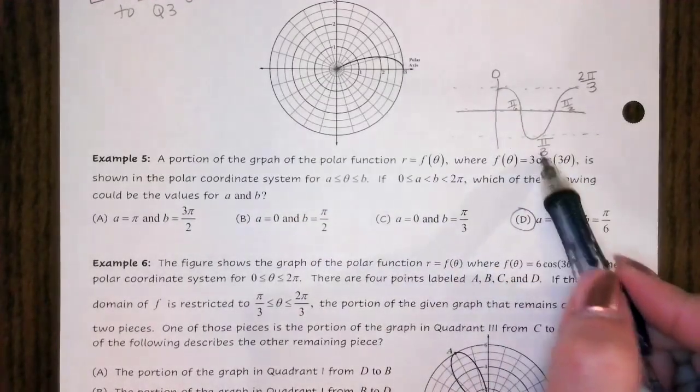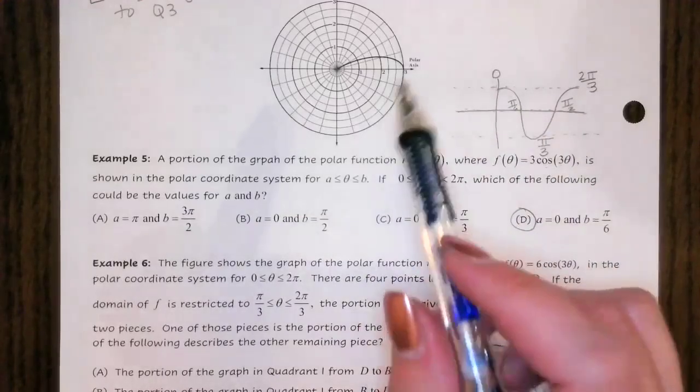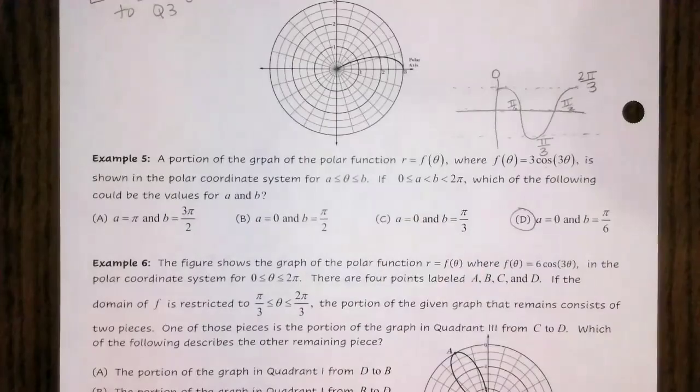Same thing with the 0 to pi over 3. We've got positive ones and negative ones. And so we would also need some points on this side here.